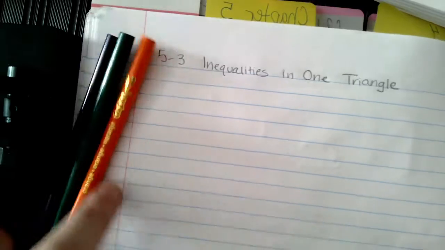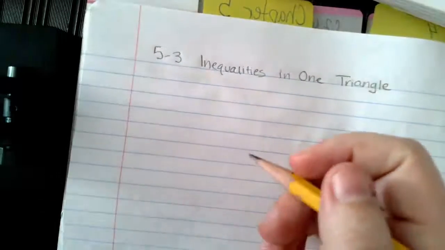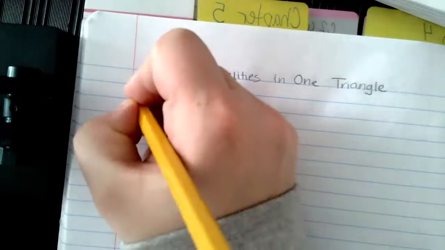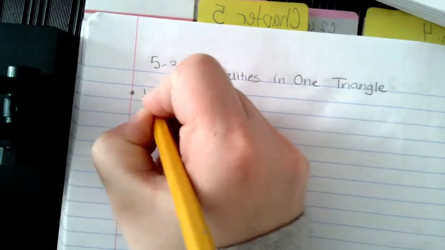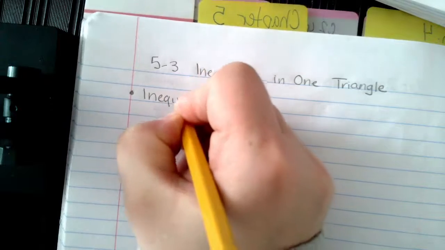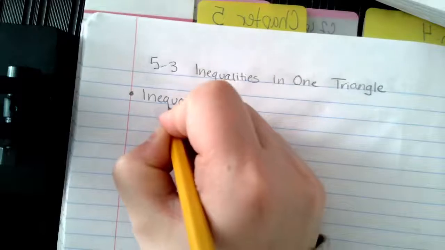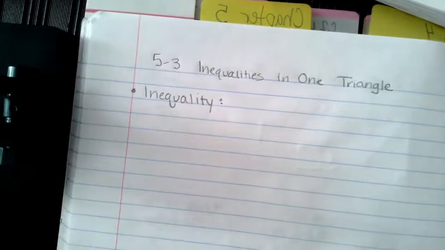Alright, so first off, we are going to talk about inequalities, because in order to talk about inequalities in a triangle, we need to know what is an inequality. We're going to throw back here to algebra a little bit. When you see that word inequality, what word should be in the middle? Equal or equality. What does that in mean when we add it to the end?